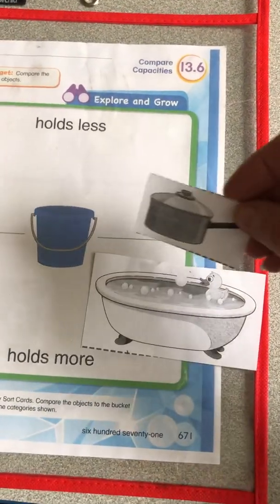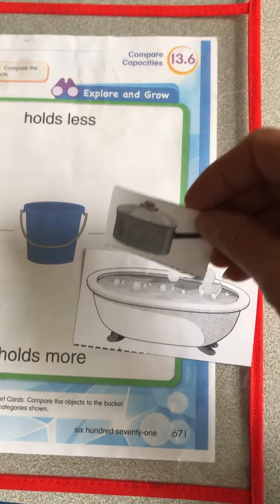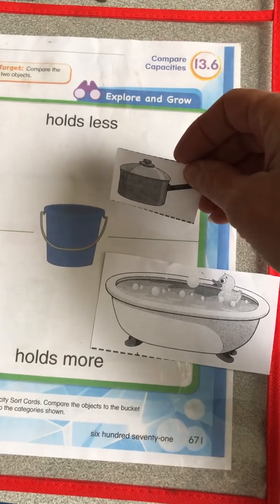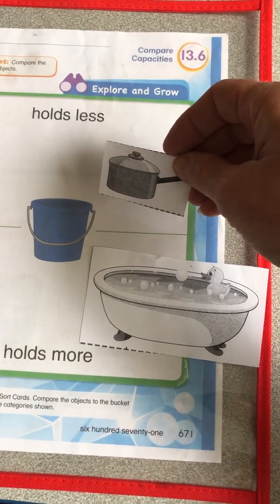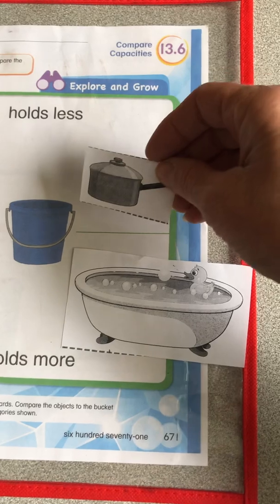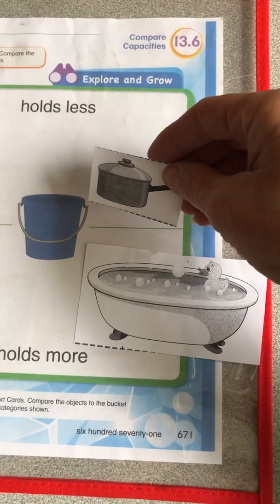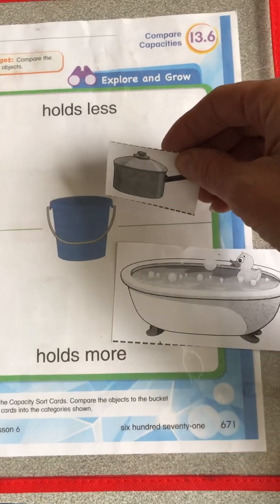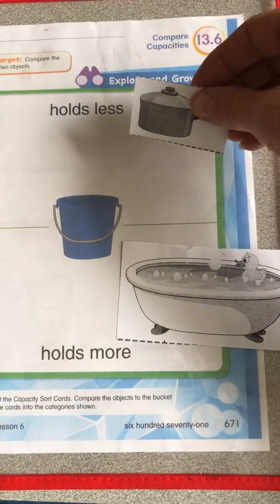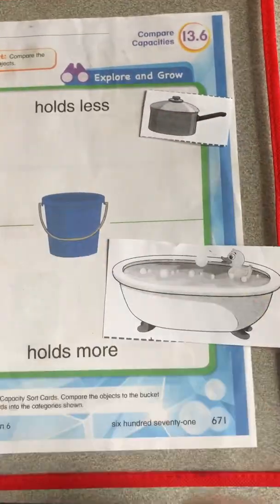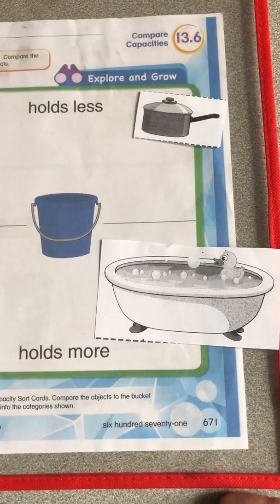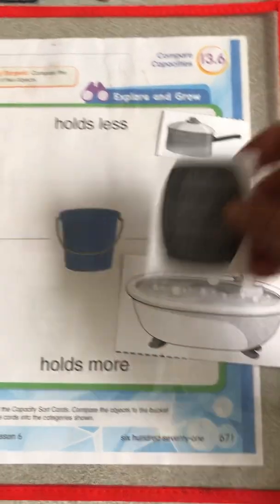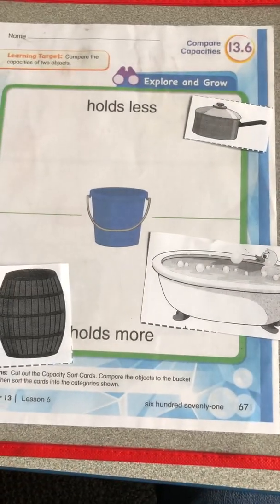How about this pot here? Okay. That's a little bit hard to tell. So you might need to go get a small pot from your kitchen or have mom and dad hold it up and let you see it. Yeah. And this is just a small pot, a small pan. So it's going to go up here. It holds less than this bucket. Okay. How about this barrel? More or less? Down here on the more side.